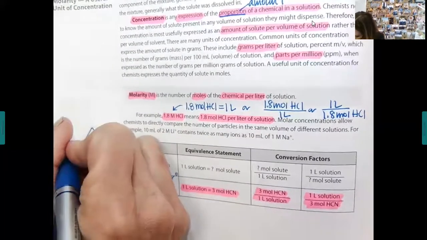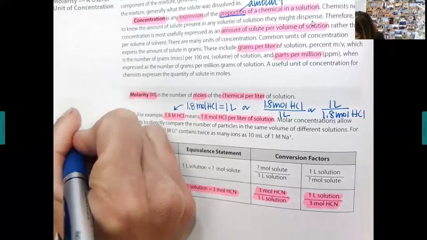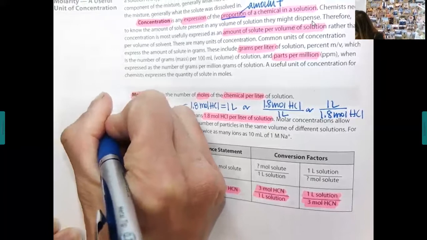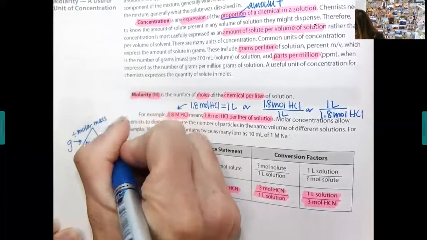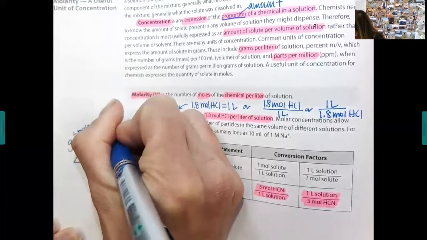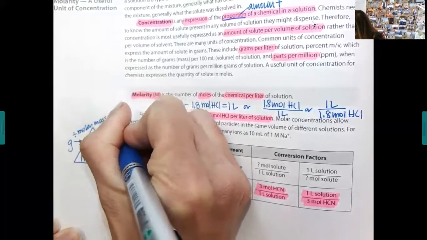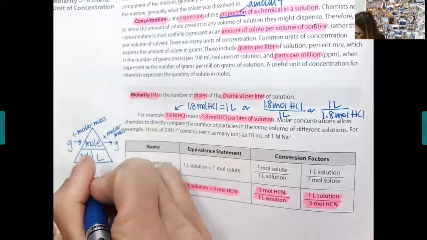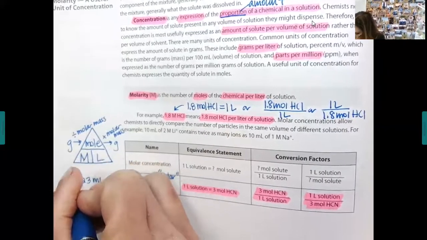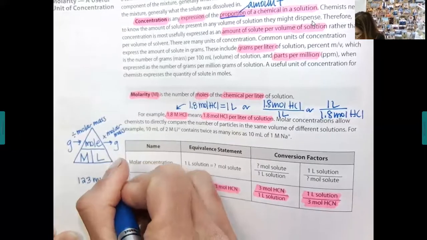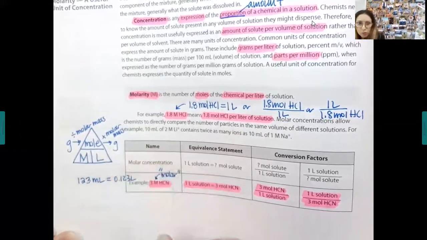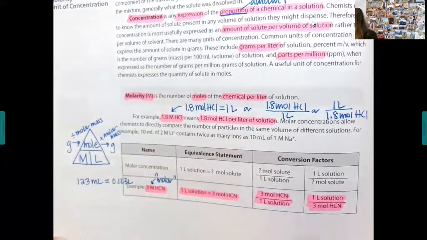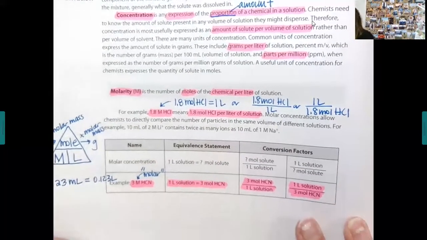You also know that grams can get converted to moles by dividing by the molar mass. And we can convert moles to grams by multiplying by the molar mass. And if you ever have something in milliliters like 123 milliliters, that's the same thing as 0.123 liters. You can just move the decimal 3 places to the left. Okay? Take a look at the next page at the quick check.